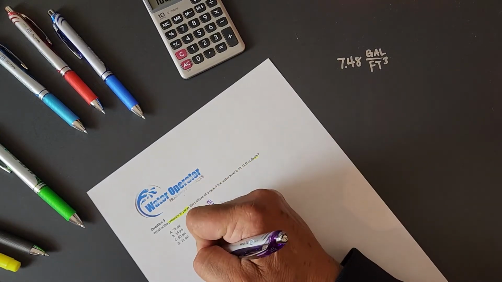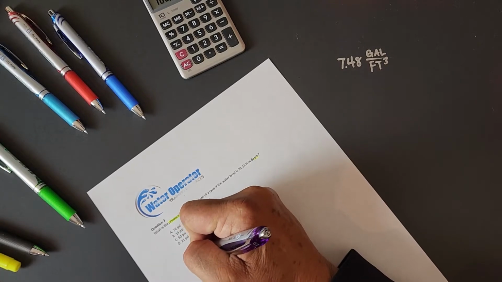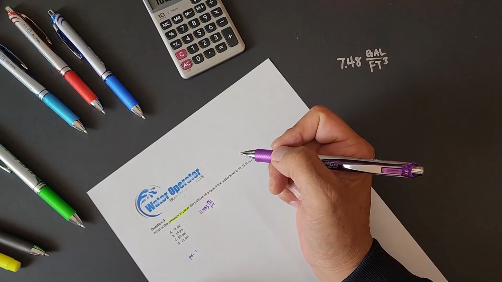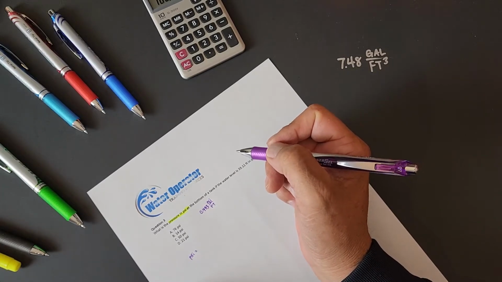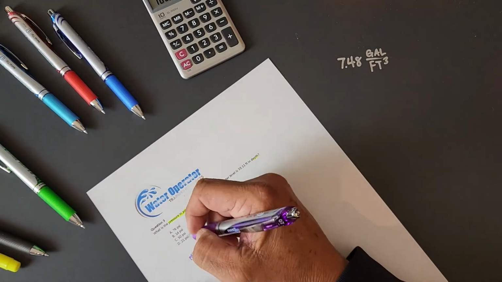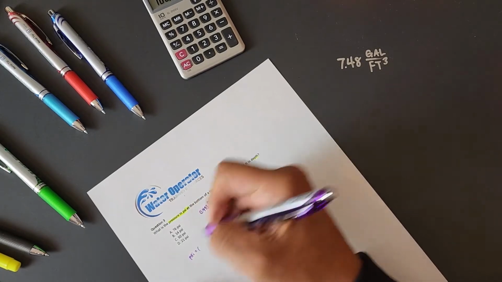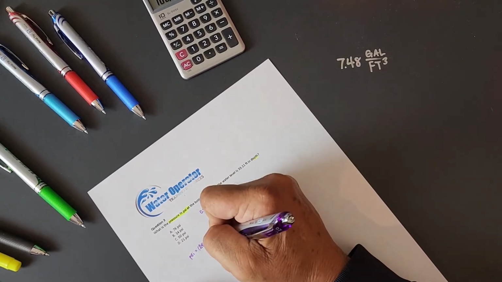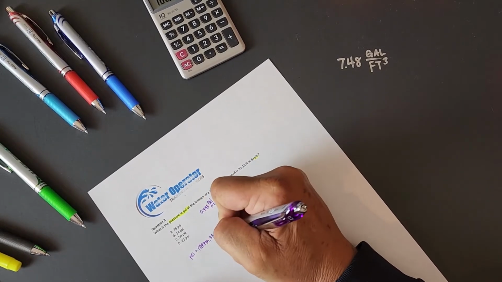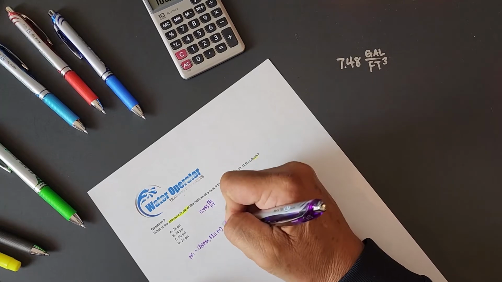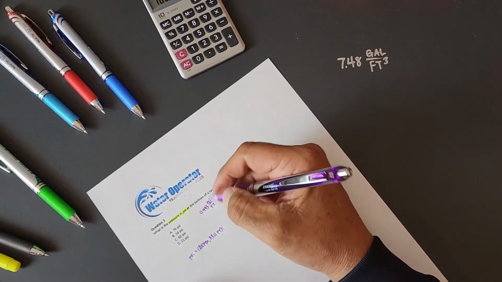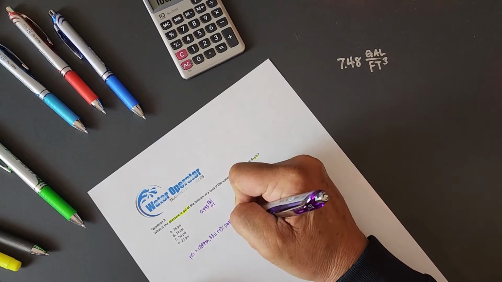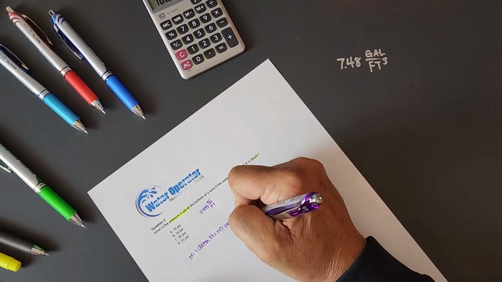Well, the pressure, we'll do PSI equals we'll call depth of 33.11 feet, and we'll multiply that by 0.433 psi per foot.